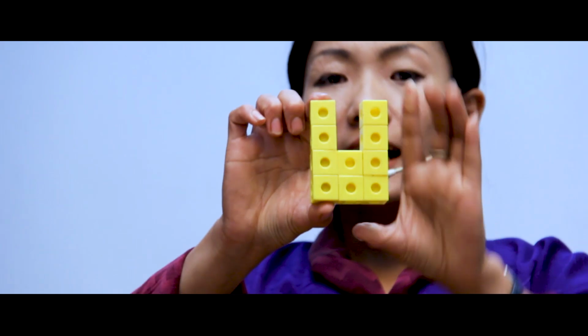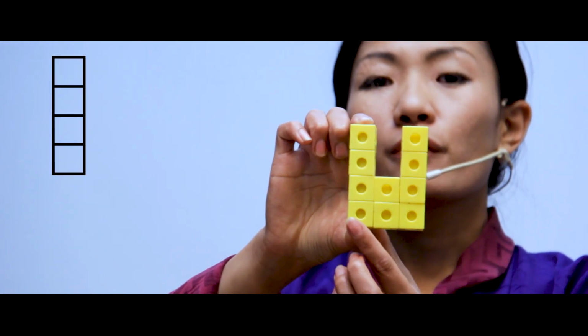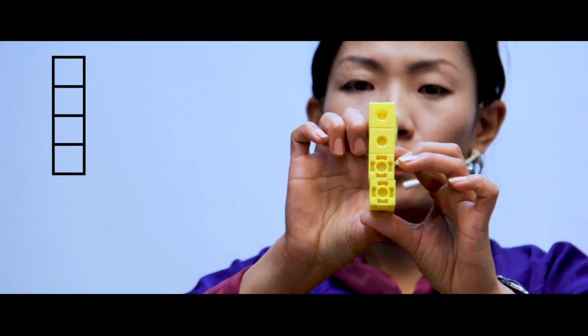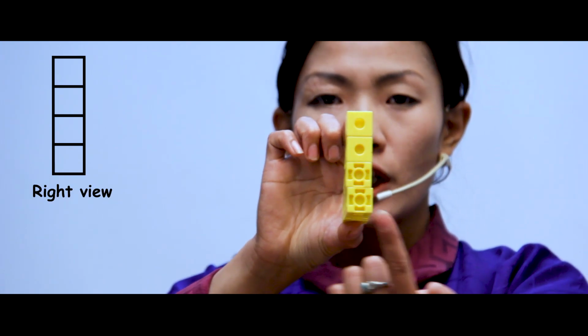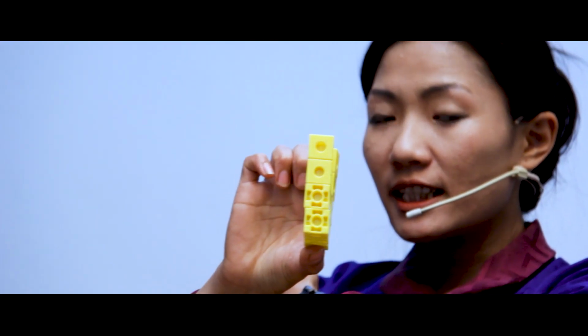All right, now let's look at this structure from the right view. For you to see it clearly, I'm going to turn it towards you. What do you see if you look at it straight? You see 4 square faces, right? So we put that in the drawing.